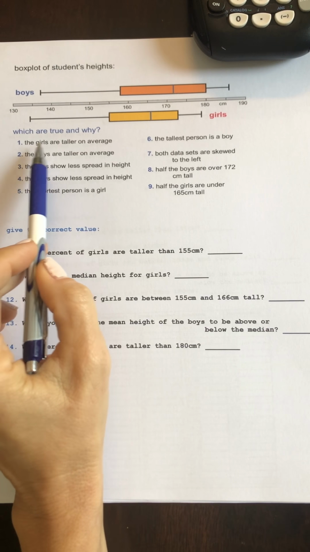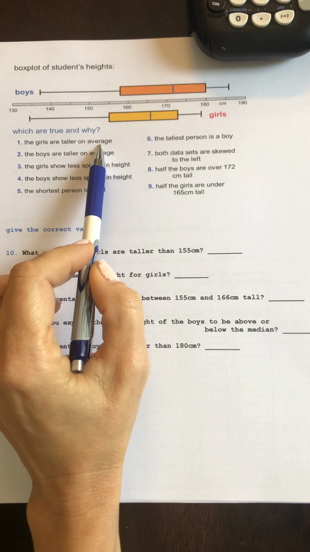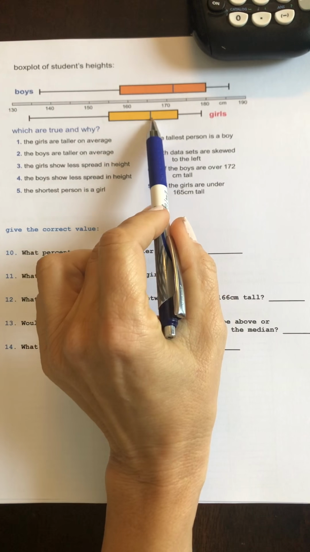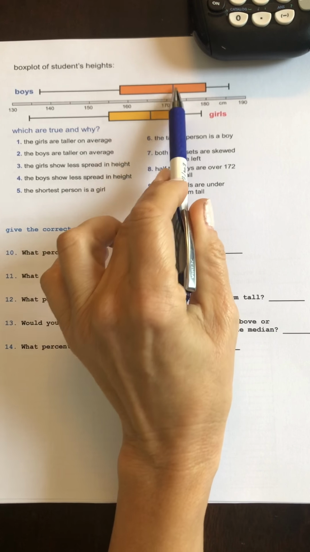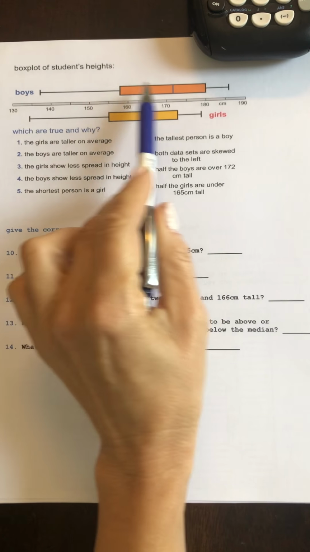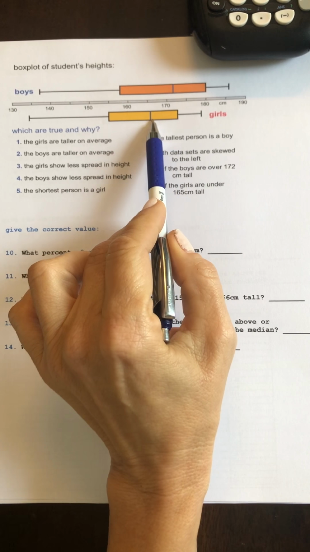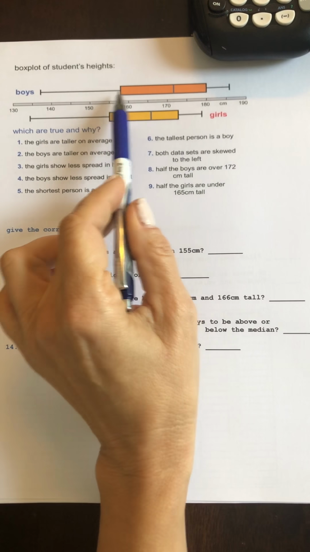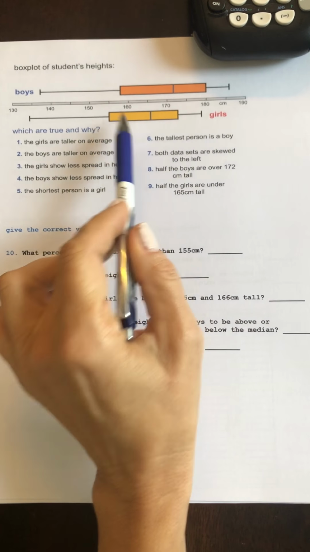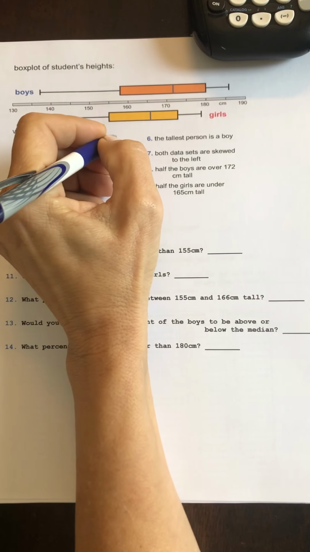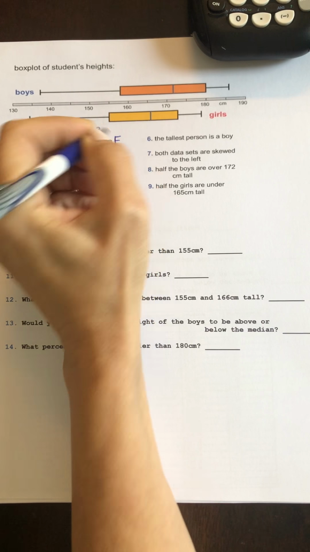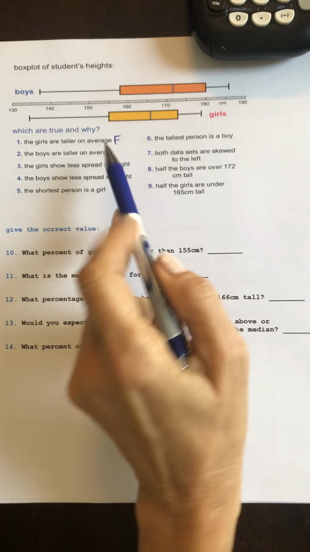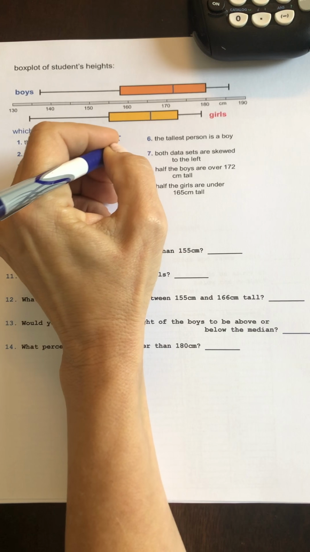So let's look. The girls are taller on average than the boys. Remember a couple things that you can look at. First of all, the median is a measure of the average, and you can see that the boys are further along here than the girls. And in fact, their whole box, the 50% of the data, is even further to the right than for the girls. So the answer for this is false. The boys are taller on average than the girls, so making this one true.